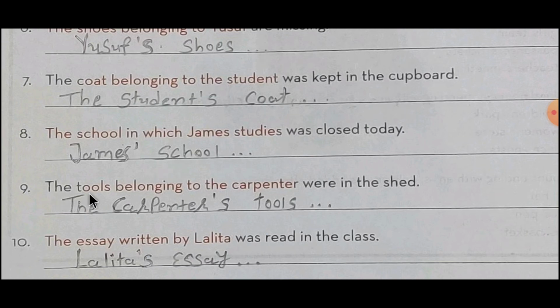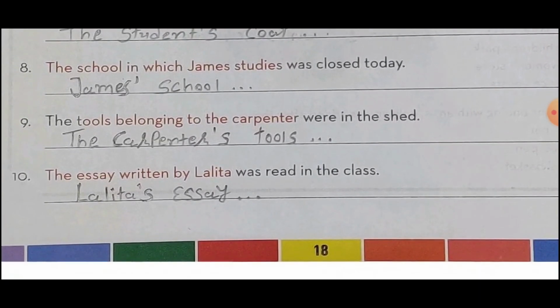Ninth one: the tools belonging to the carpenter were in the shed. So simple: the carpenter's tools were in the shed. Tenth one: the essay written by Lalita was read in the class.